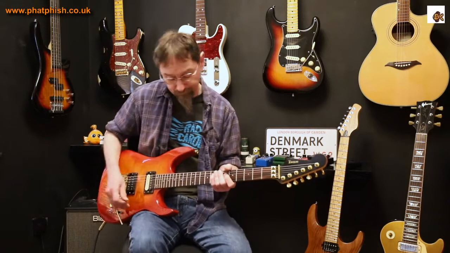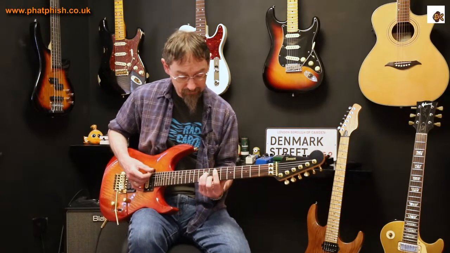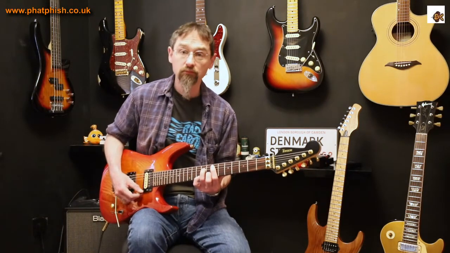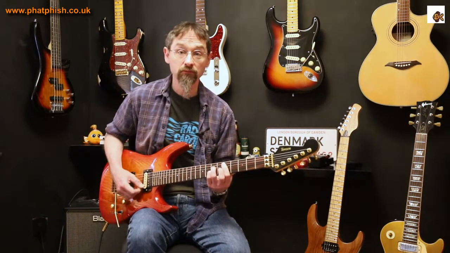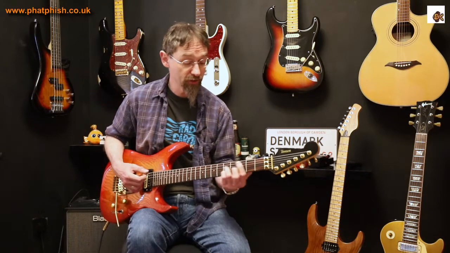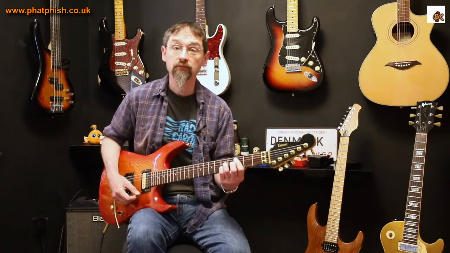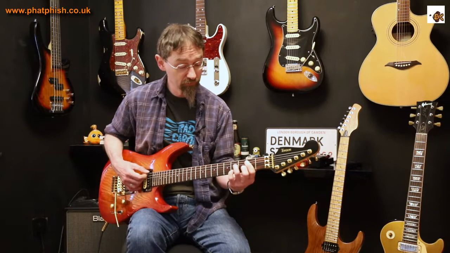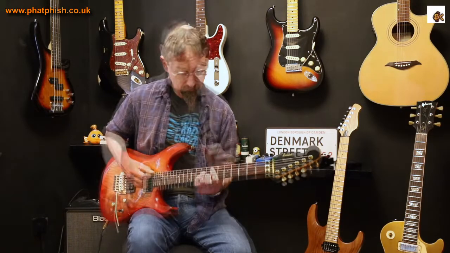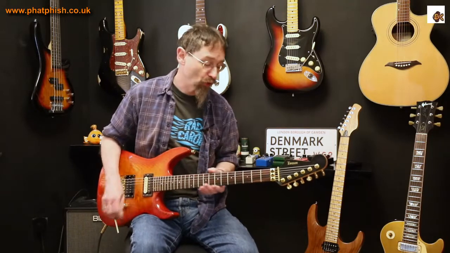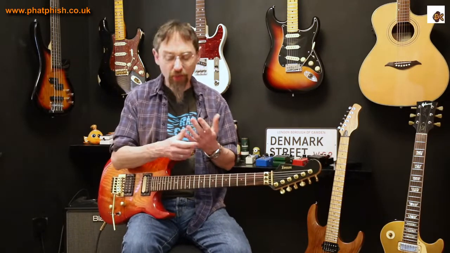You could play the E minor 7 over an E bass note, D dominant 7 over the E bass note, C major 7 over the E bass note, E minor 7 over the E bass note. It's just yet another way of approaching the chord progression. So that's about it really.